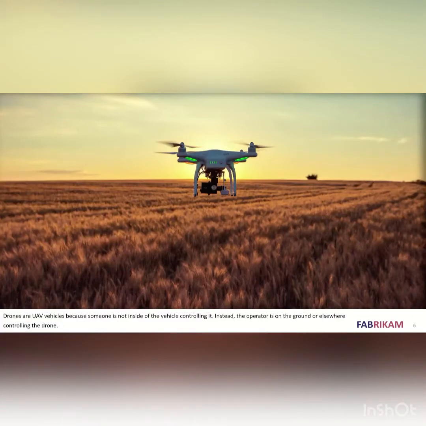So, what are drones? Drones are UAV vehicles because someone is not inside the vehicle controlling it. Instead, the operator is on the ground or elsewhere controlling the drone. So we can relate UAV to drones.